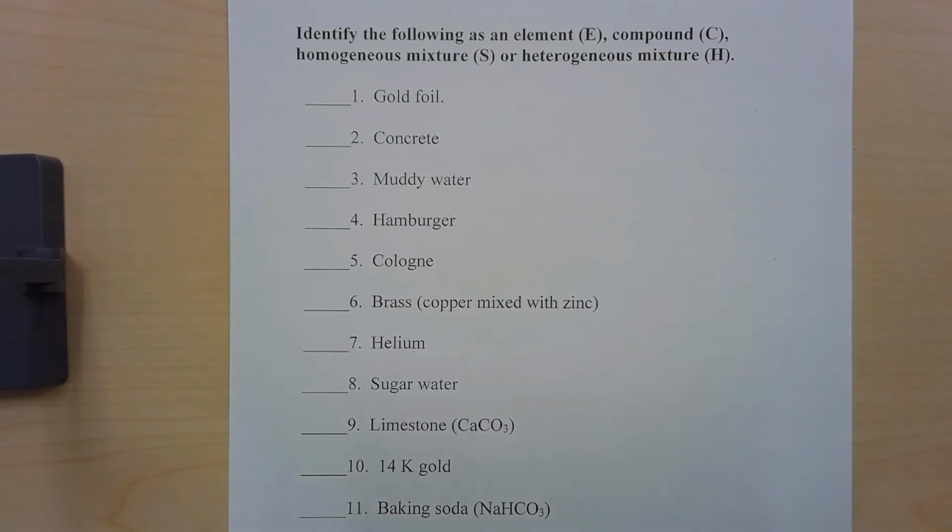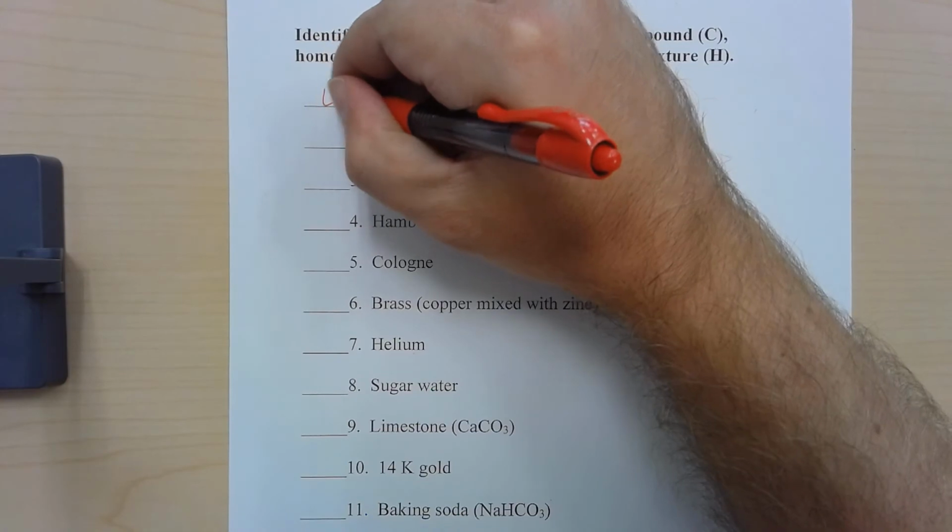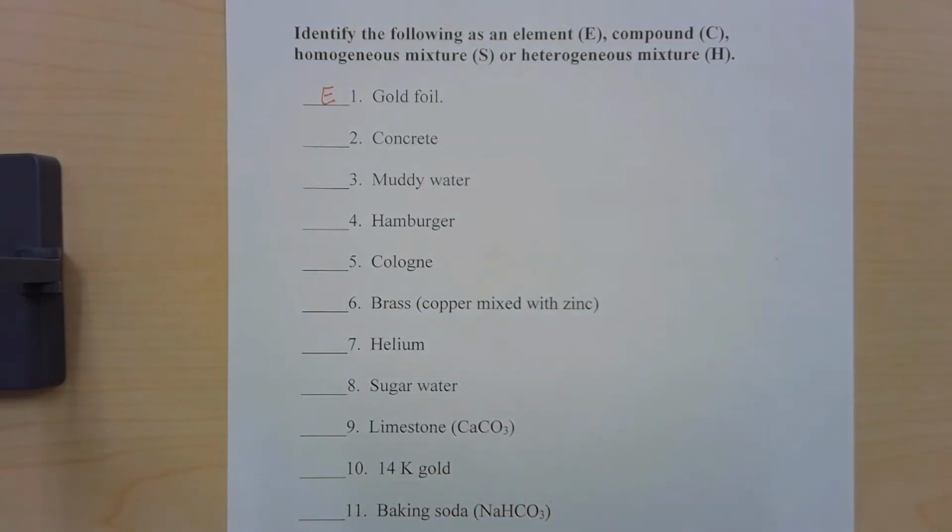So it says here at the top, identify the following as an element E, compound C, homogeneous mixture S, or heterogeneous mixture H. So I'm going to go through these one by one and explain my reasoning, so hopefully that makes a bit more sense. So let's start with number 1, gold foil. Whenever you see something that says just the element as a foil or a sheet of something, assume that it's pure. So we're going to go ahead and say that that is an element.